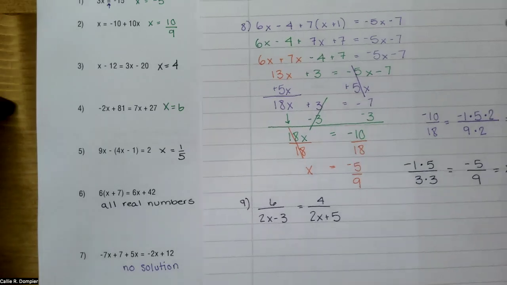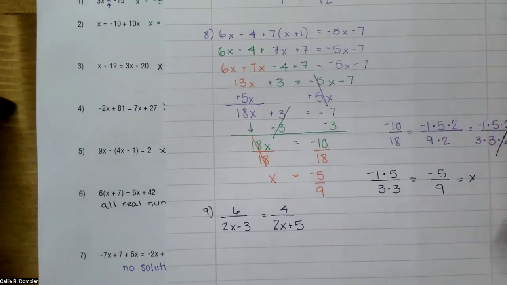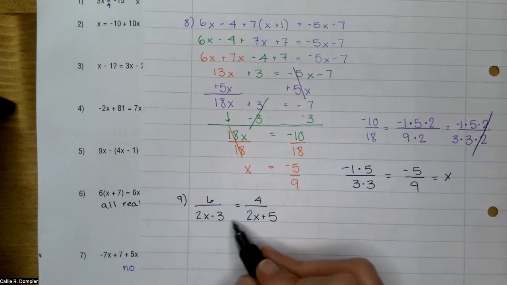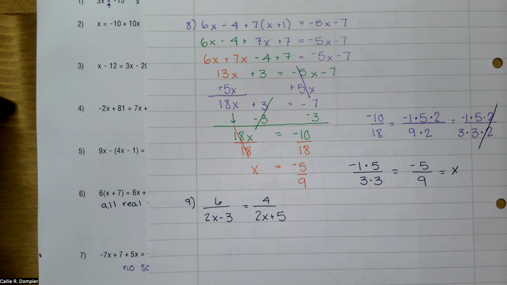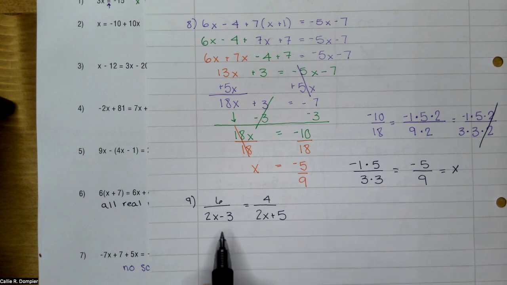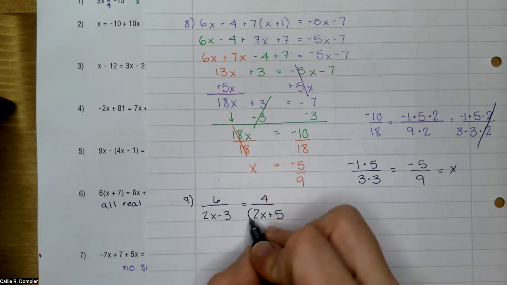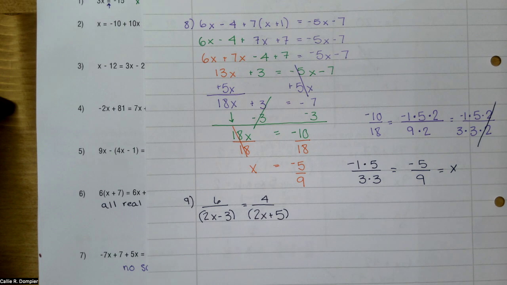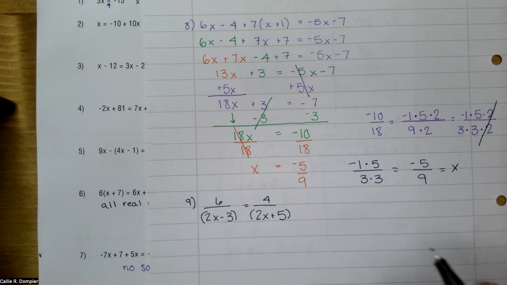When you have a fraction, remember what we do with fractions? We multiply everything in the equation by the least common denominator of both the fractions. There isn't really a least common denominator of both of these. Each of these is a binomial, and they are not the same binomial, right? So we're just going to do it one at a time.